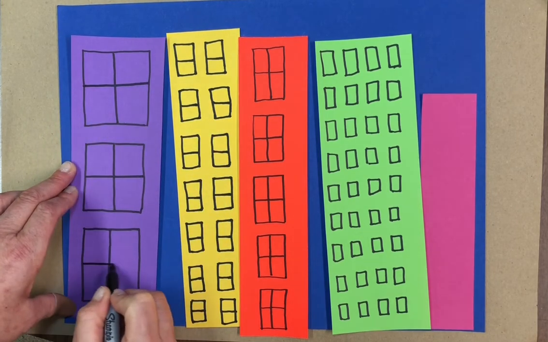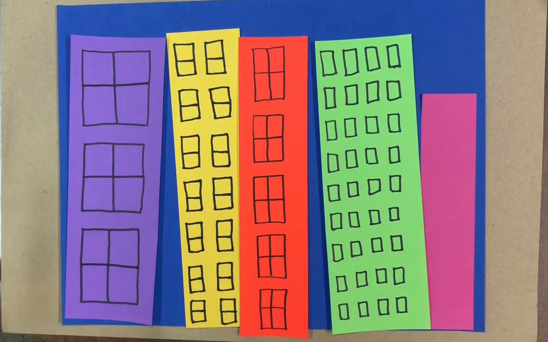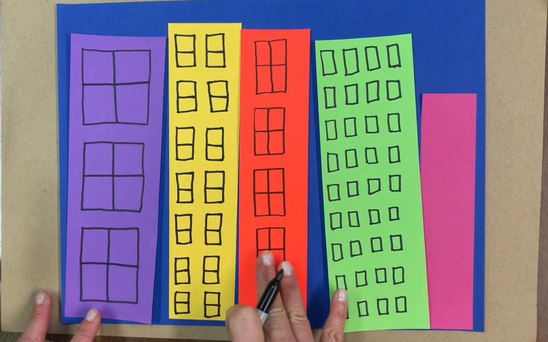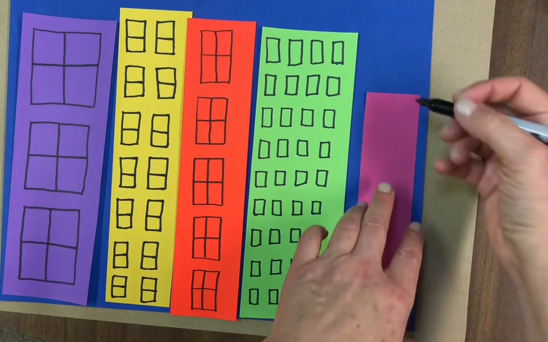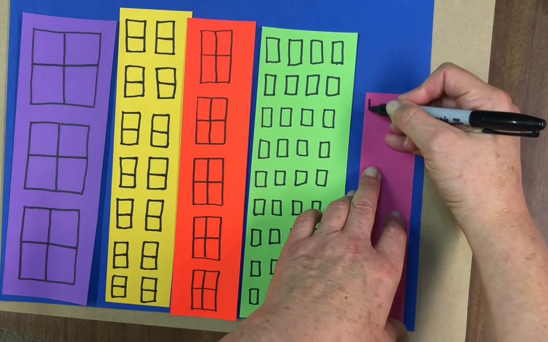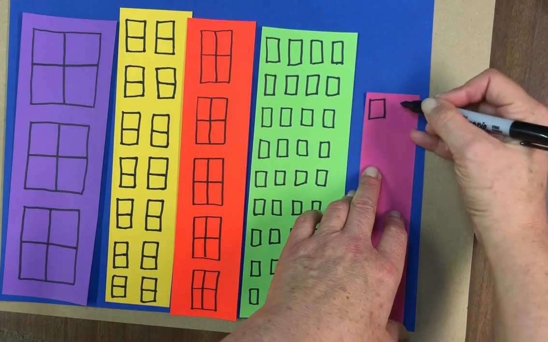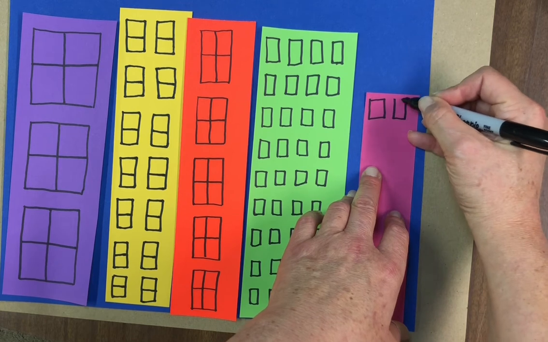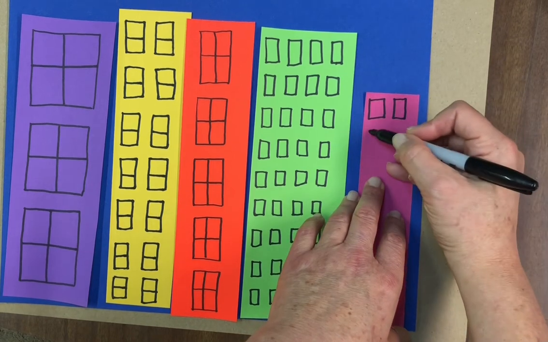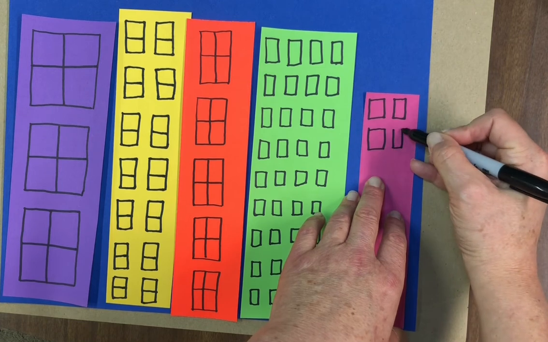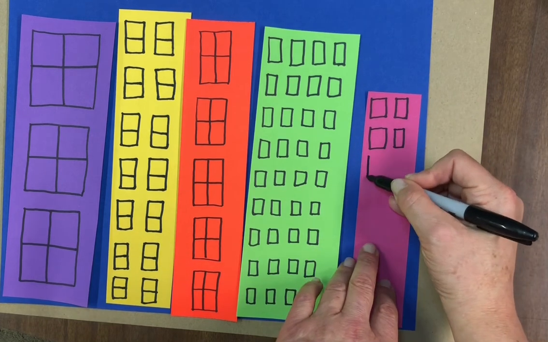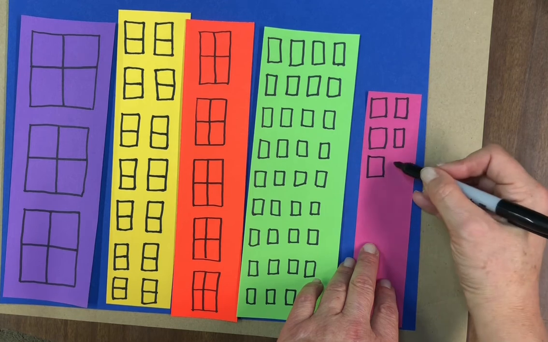Later on, you could add the details to your windows. So I have big windows, I have medium, I have single, I have rows of 3. Now maybe I'll do some squares in this building. Well, that one doesn't look like a square. So what I'll do is squares and rectangles.